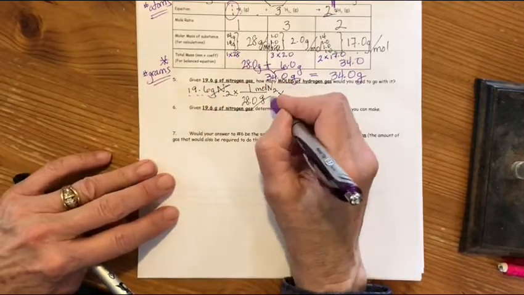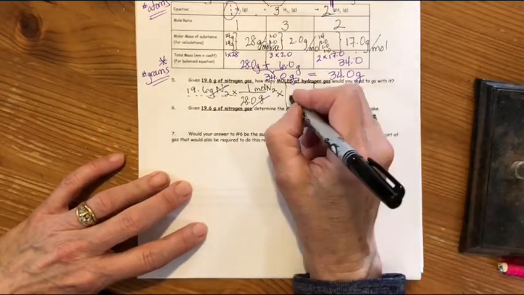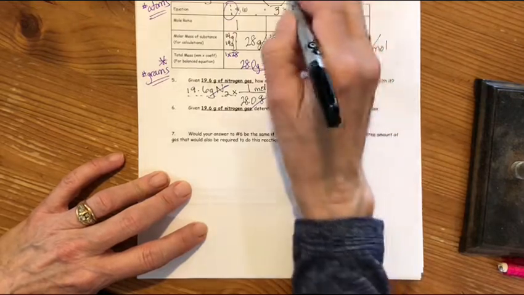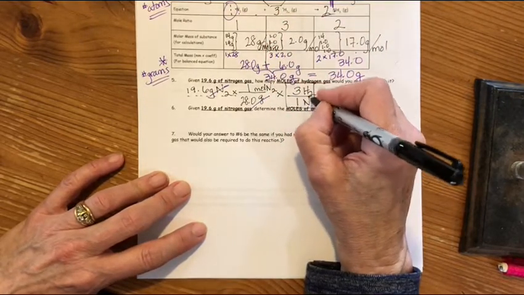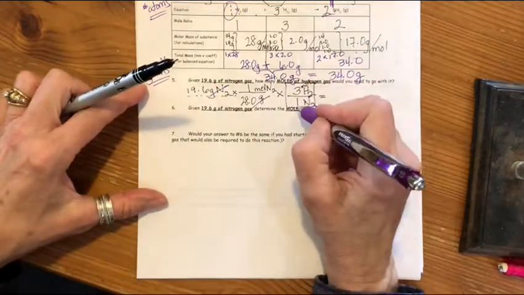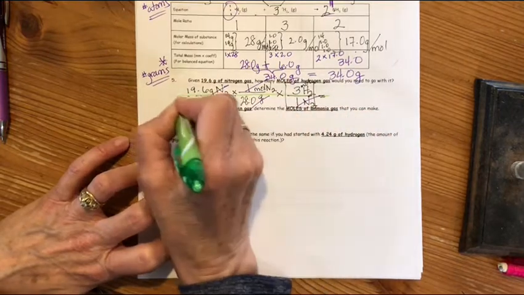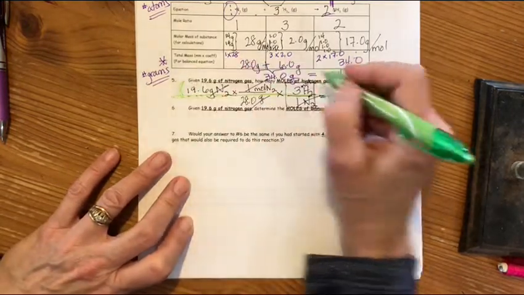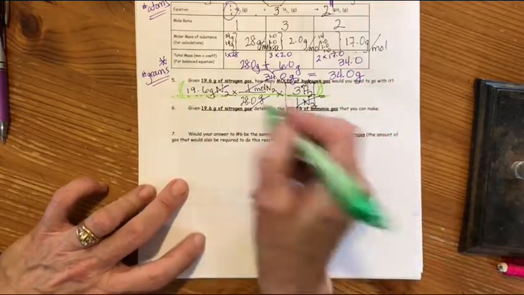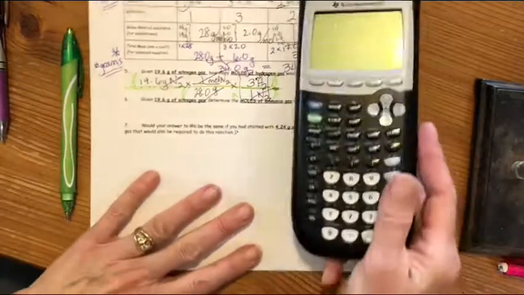So I'm not interested in moles of nitrogen, I want to know moles of hydrogen. So from my balanced equation, 3 hydrogens for every 1 nitrogen. So here's what you can do, and maybe some of you can see this right off the bat. Everything in the numerator gets multiplied together, divided by everything in the denominator multiplied together.